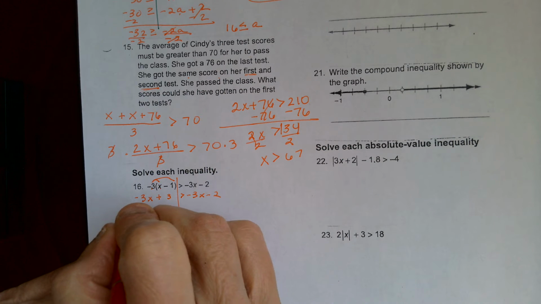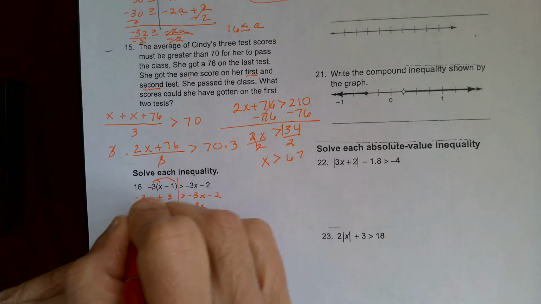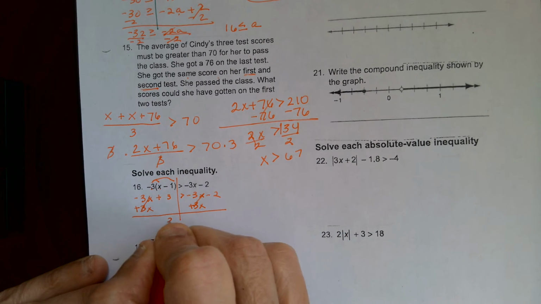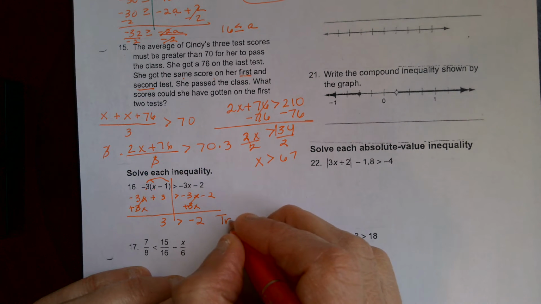Okay, get the x's together is our next step. But as you notice, when you add 3x to both sides, they are gone. So you're left with this statement. 3 is greater than negative 2. Is that true or false? That is true. 3 is greater than negative 2. That is a true statement.